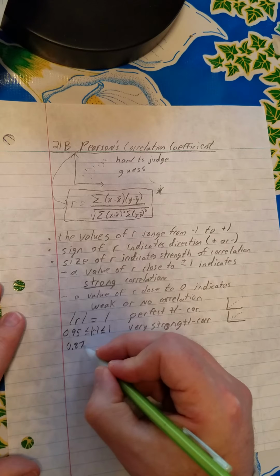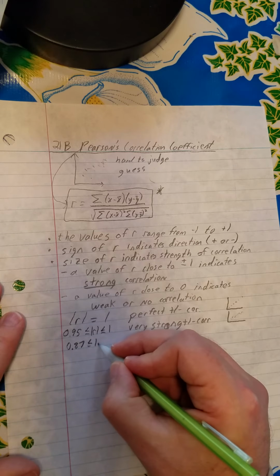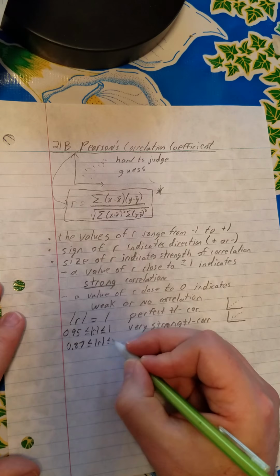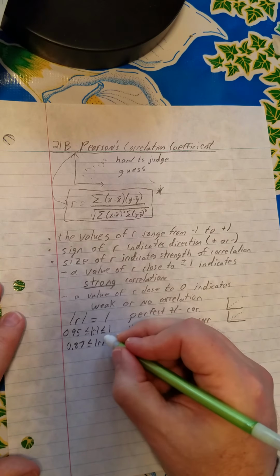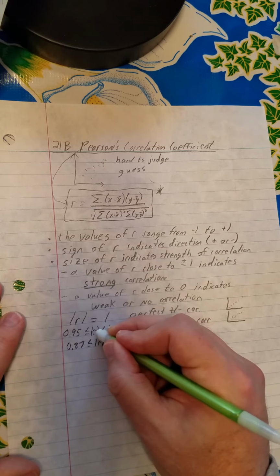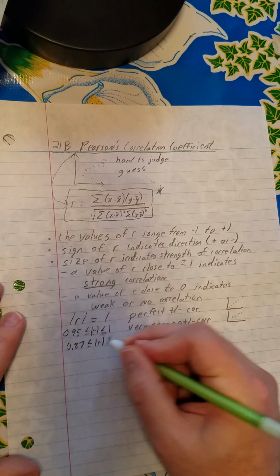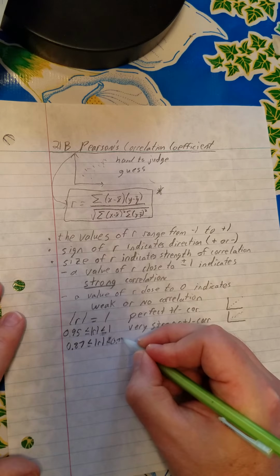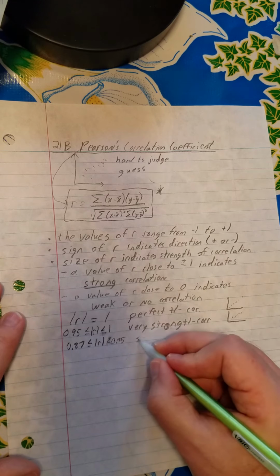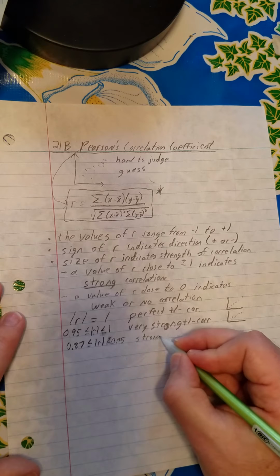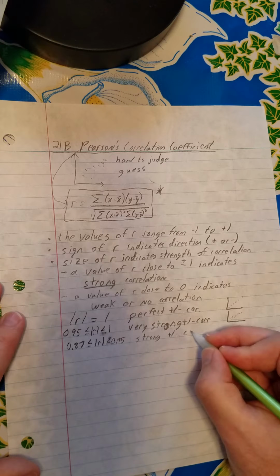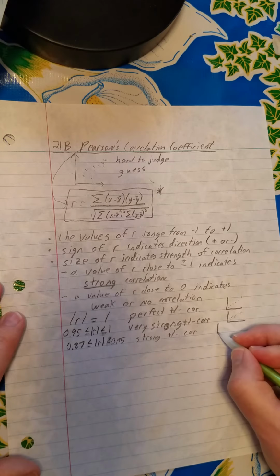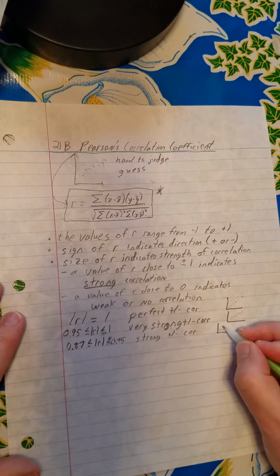If it's between 0.87 and 0.95, we say that's a strong correlation. So each one of these diagrams, I'm just making them a little wider.